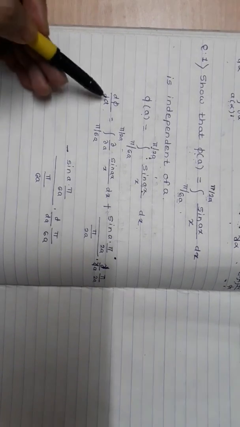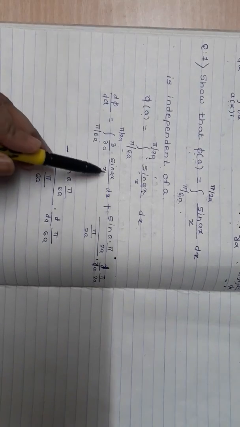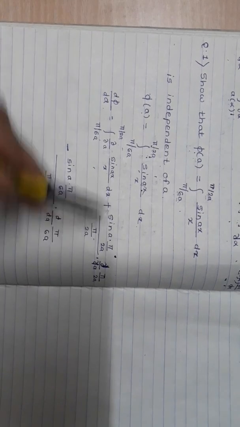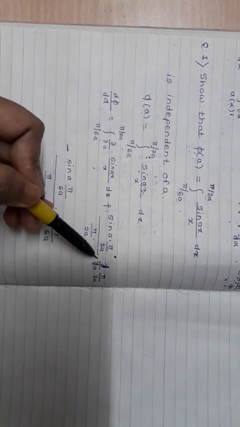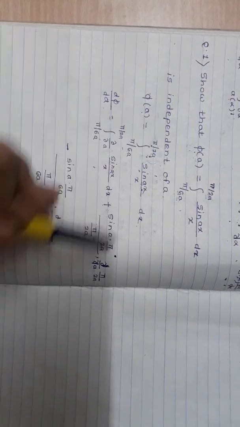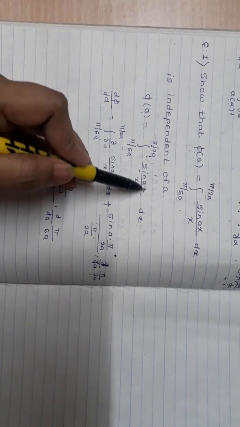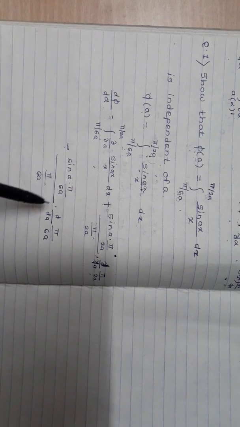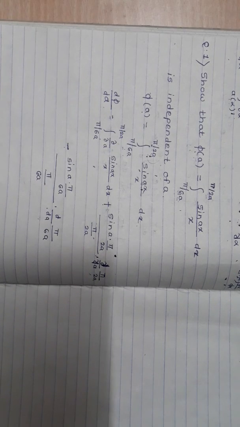What we did here: differentiation of this with respect to a, the first term is the derivative of the integrand with respect to a as it is, plus the next term is evaluating this function at x equal to pi by 2a multiplied by the differentiation of the upper limit with respect to a, minus the lower term, substituting x equal to pi by 6a and multiplying by the derivative of the lower limit with respect to a. So let's simplify this further.